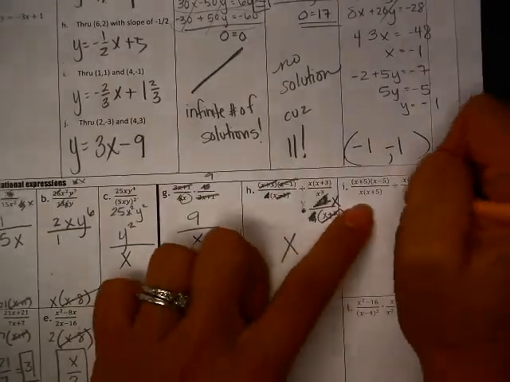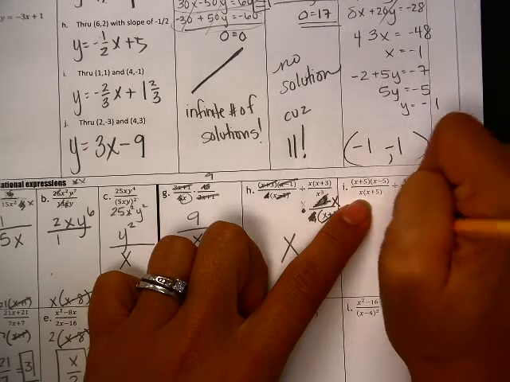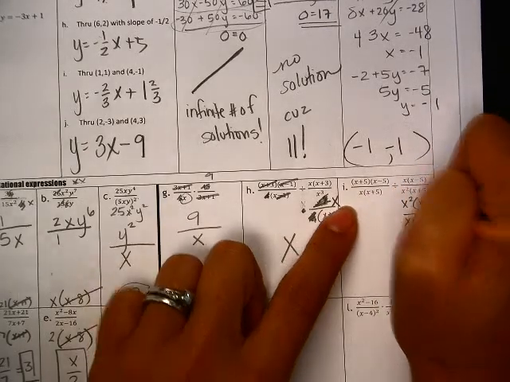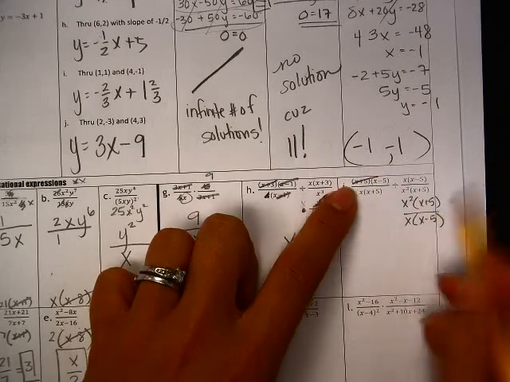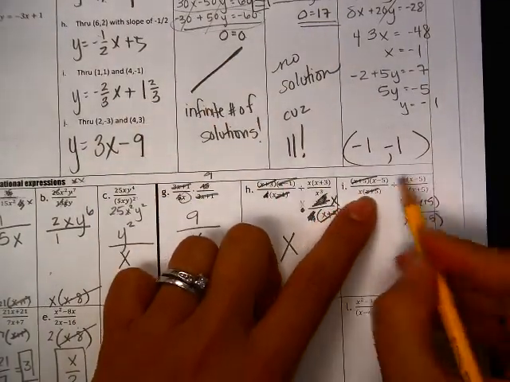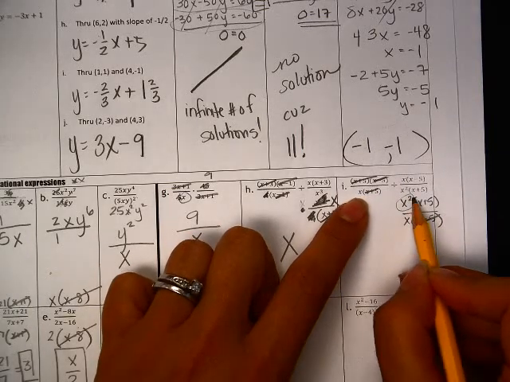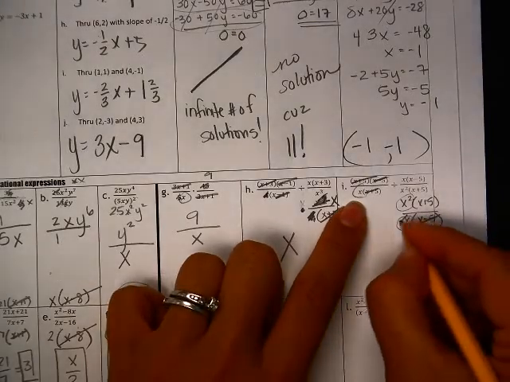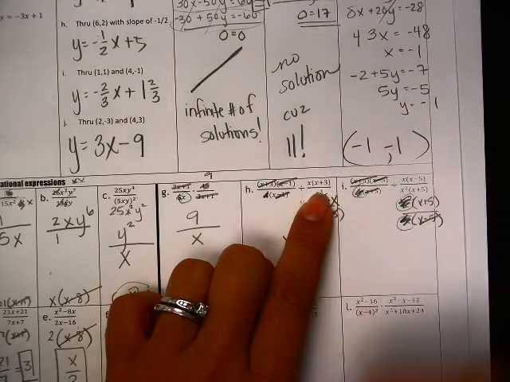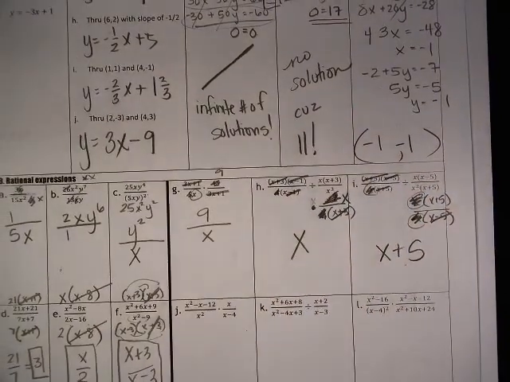Same spiel here. We're going to flip this. It's already factored for you. You're welcome. And so let's see. Top and bottom. This is x squared on the top, and when I put those two together, that's x squared on the bottom, so I'm just going to go bam, bam, bam, bam, bam. So all I have left is x plus 5.